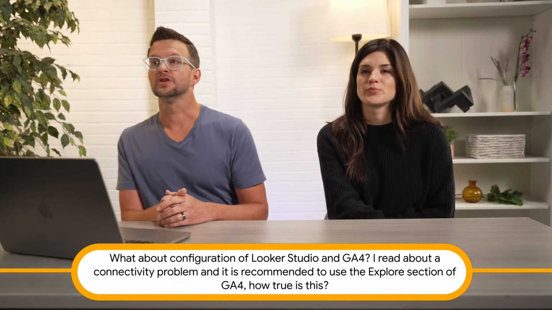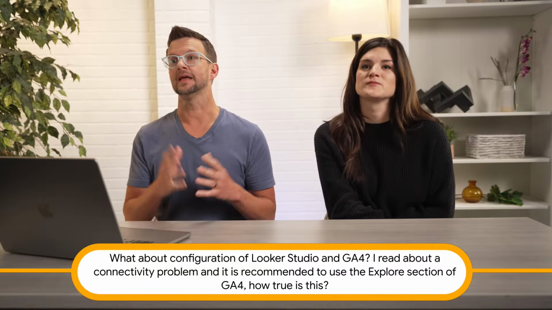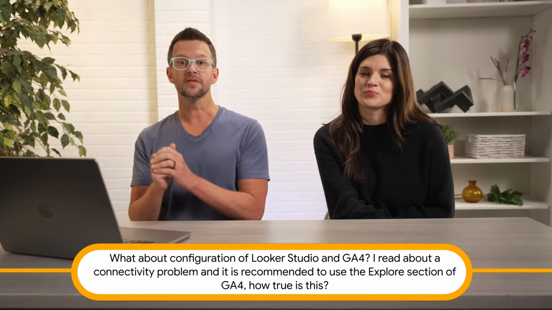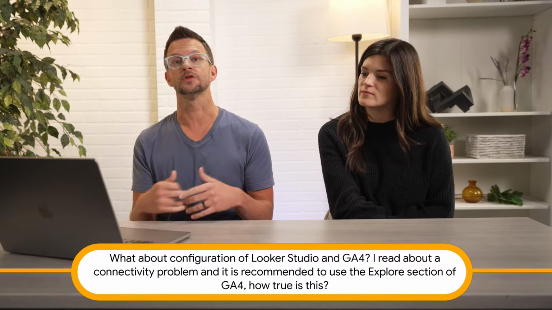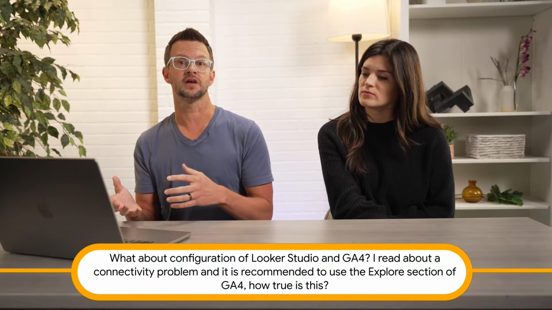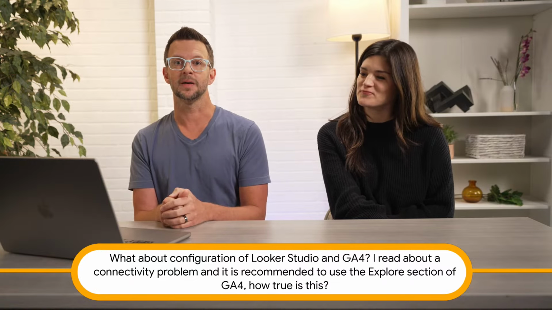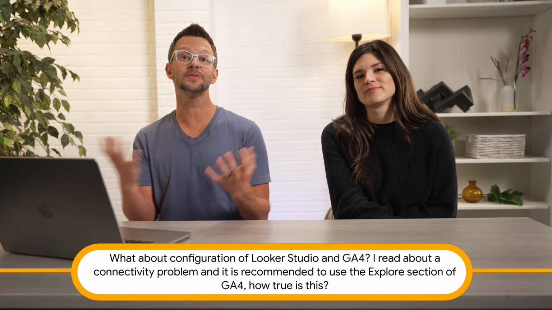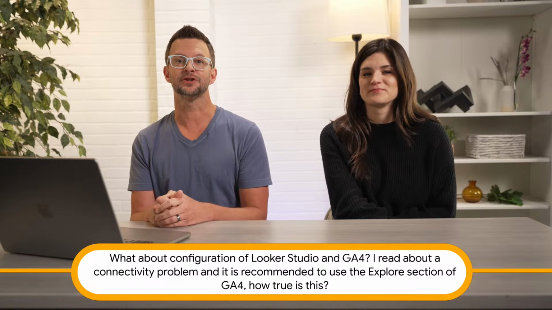What about configuration of Looker Studio in GA4? I read about a connectivity problem and it is recommended to use the Explore section in GA4. How true is this? Well, this was true a few months ago, but my team actually worked with the Looker Studio team to alleviate some of the issues they were having. They are under the same API quota restrictions as everybody else. So we gave them some information on how they can better utilize their quota, and now it should be working for you. So feel free to use Looker Studio. That's a great way to analyze your GA4 data.